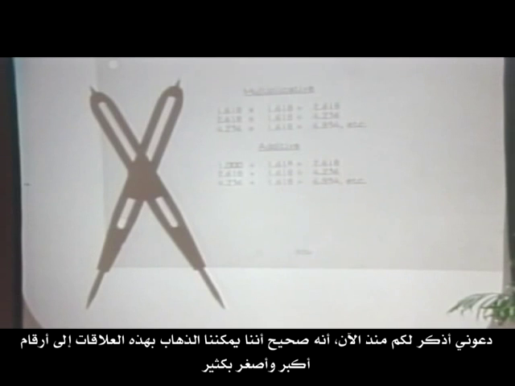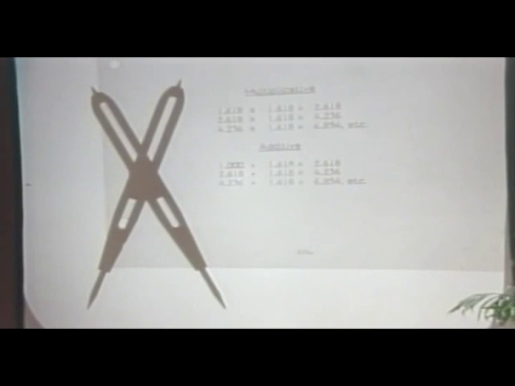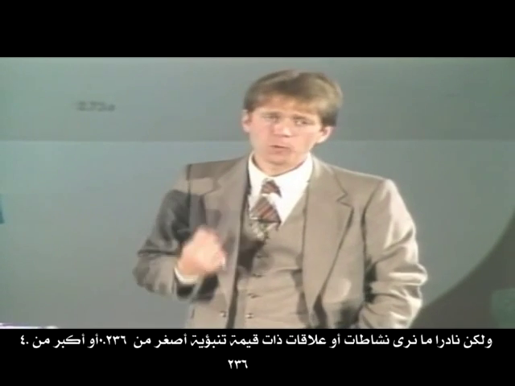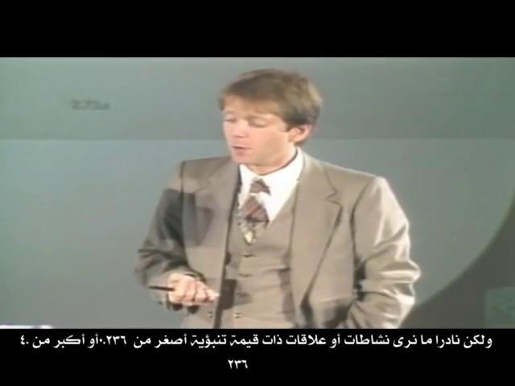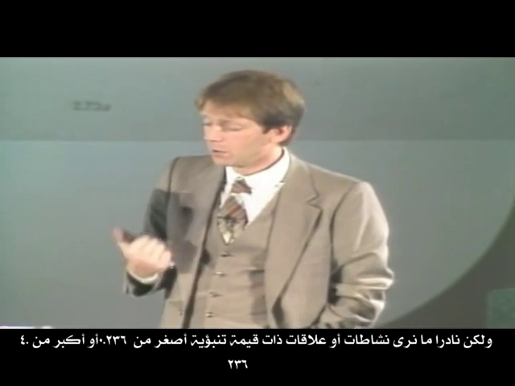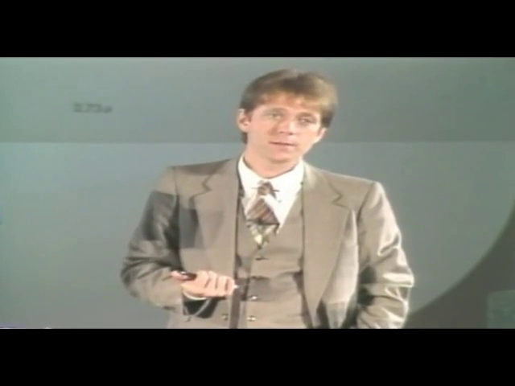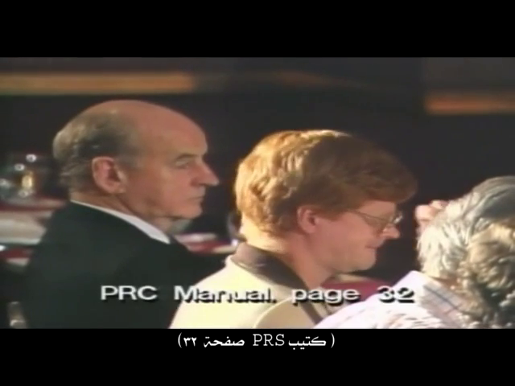Let me mention now, although you could take this down or up to very, very small or very, very large numbers, we rarely see moves or relationships which have forecasting value that are smaller than 0.236 or larger than 4.236. And we'll take a look at a couple of examples of those. Now let's take a look at page 275.